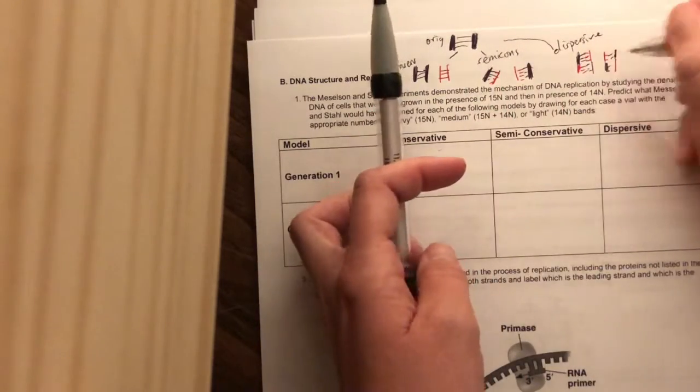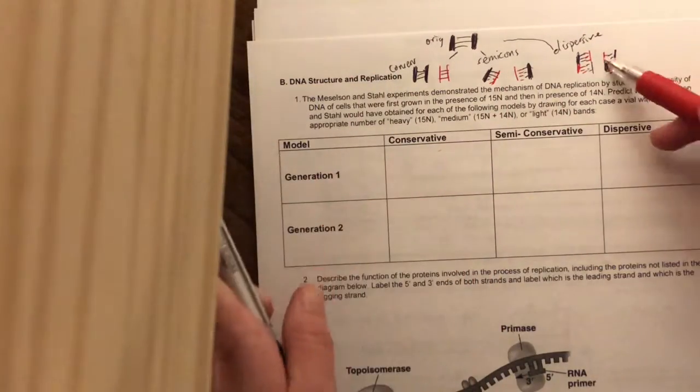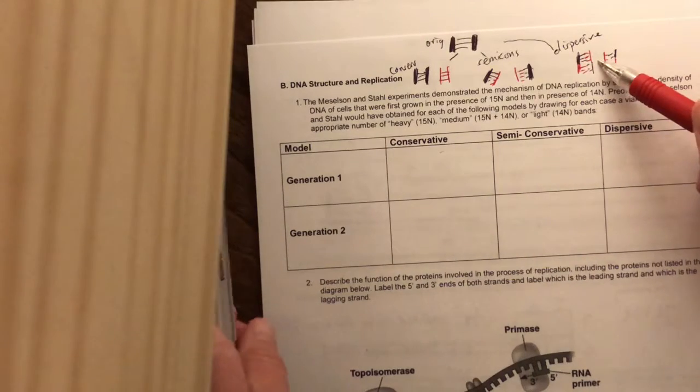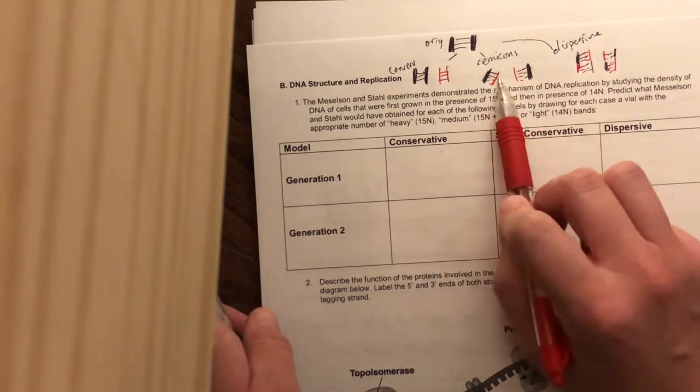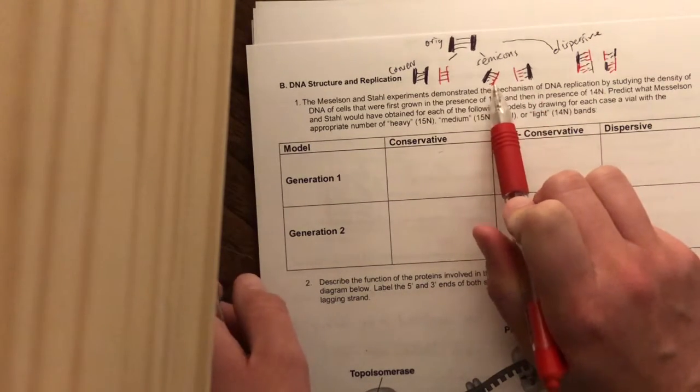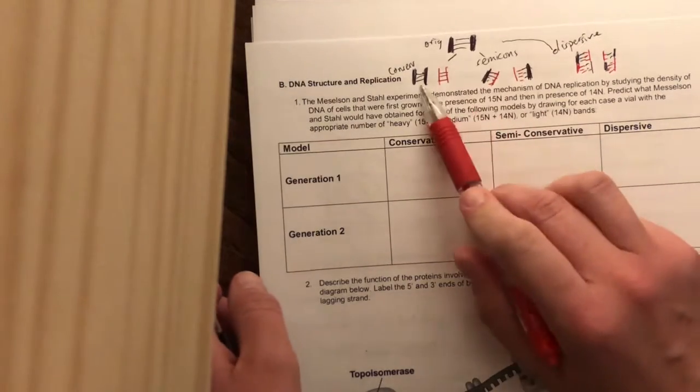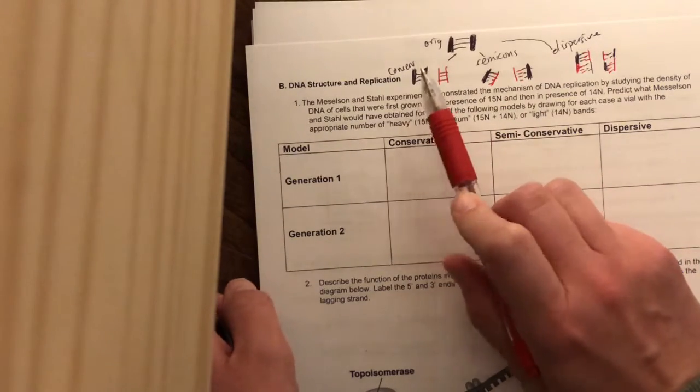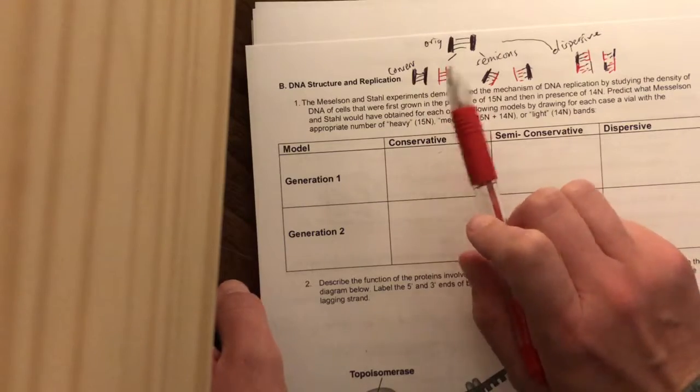You still end up with 2 strands, but some of it's old and some of it's new within the strand. This one you end up with 2 strands, half old, half new for each strand. This one you still end up with 2 strands, but one is completely old, one is completely new.